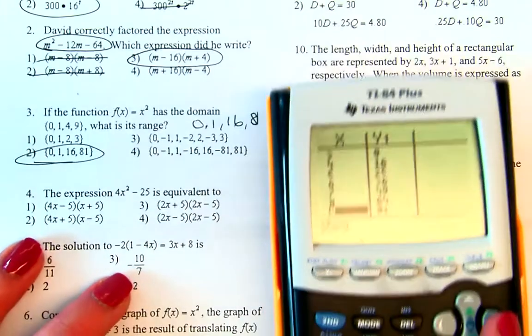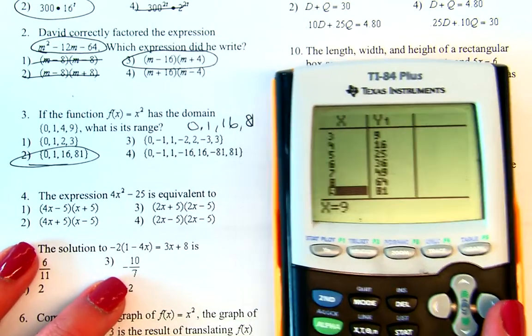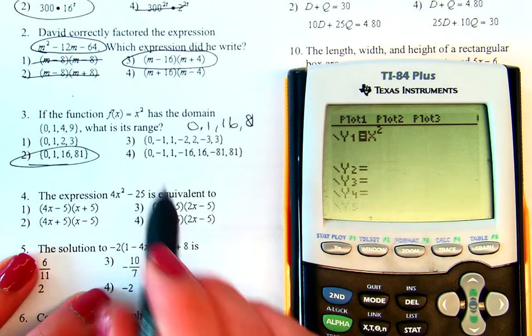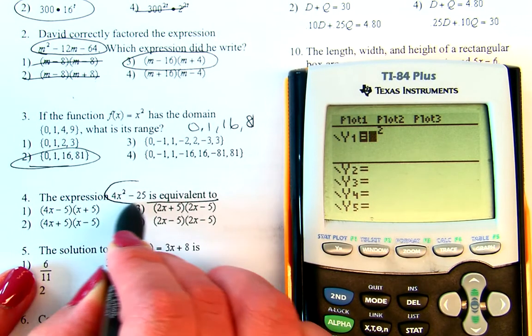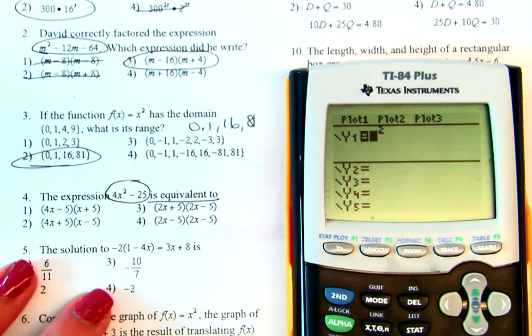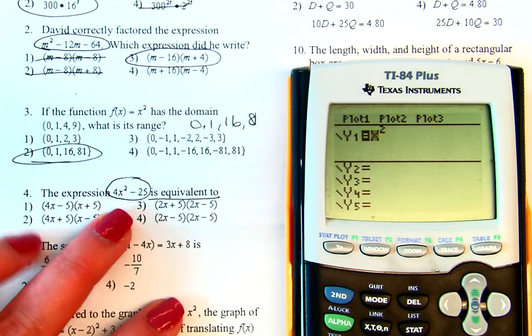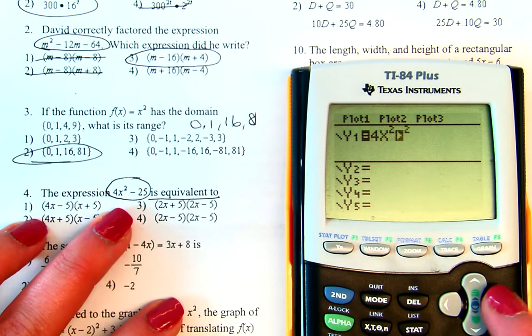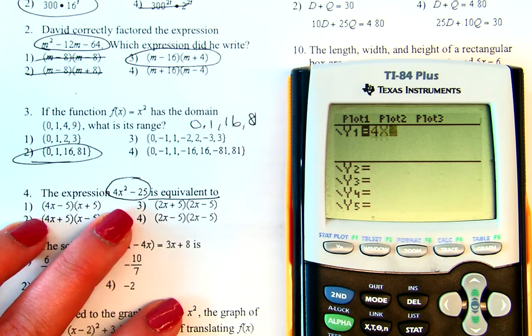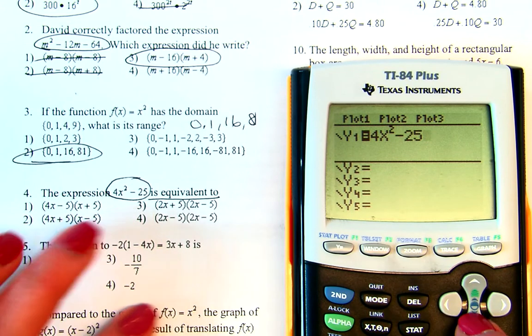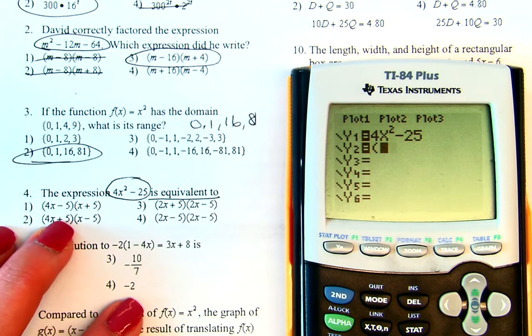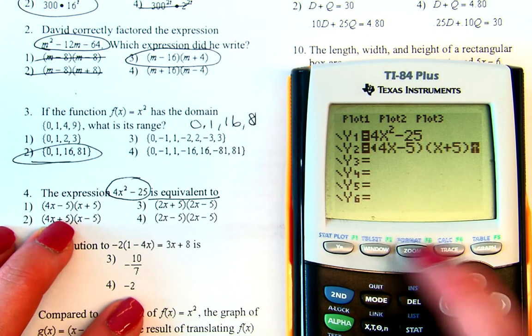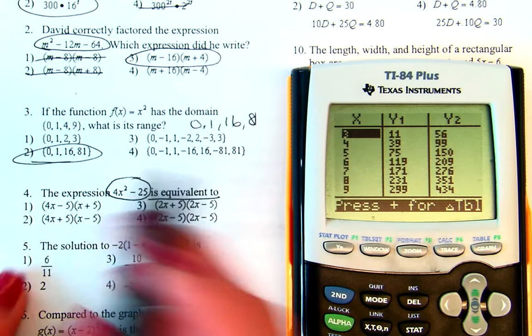Number 4, the expression 4x squared minus 25 is equivalent to. Once again, it says is equivalent to. They give me one expression and ask me which one is the same as that. So 4x squared minus 25. Type in 4x minus 5, x plus 5. Look at the table, not the same.